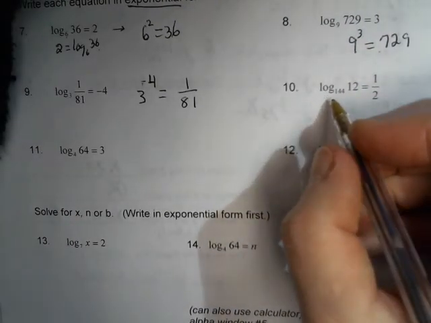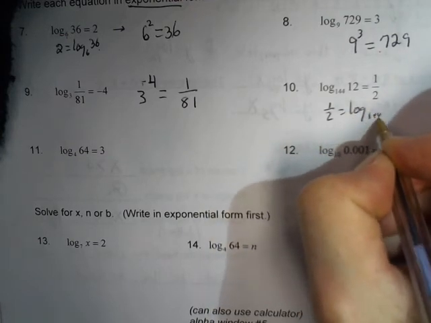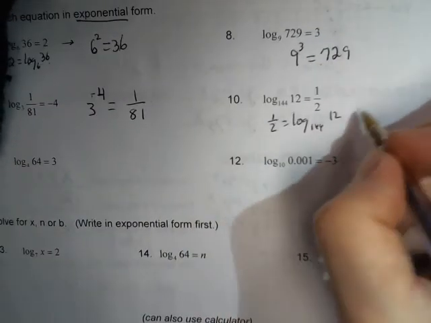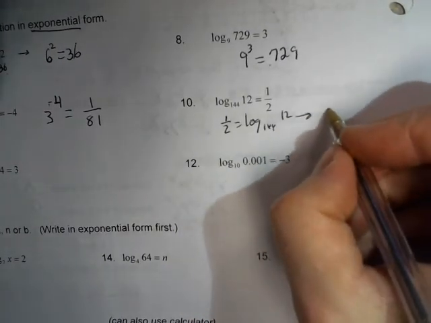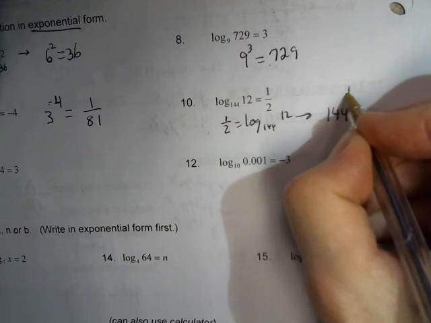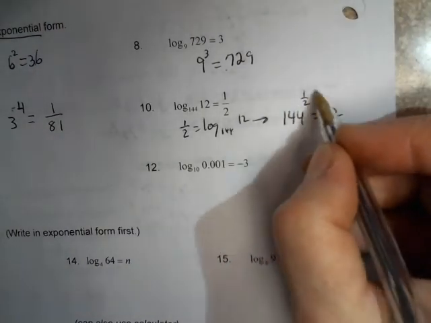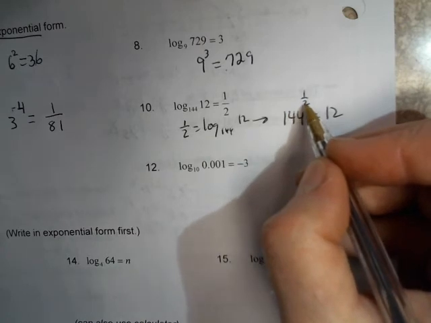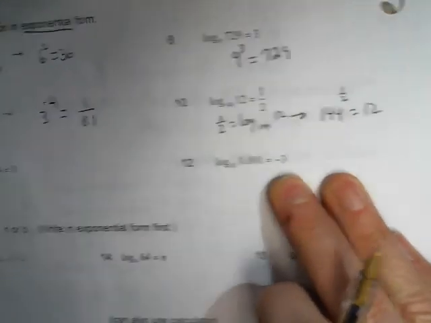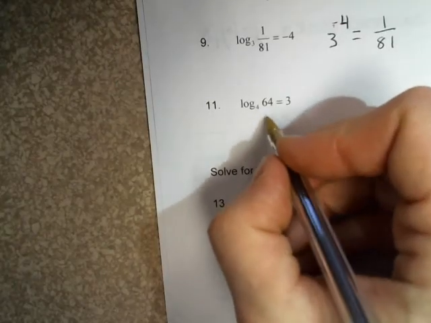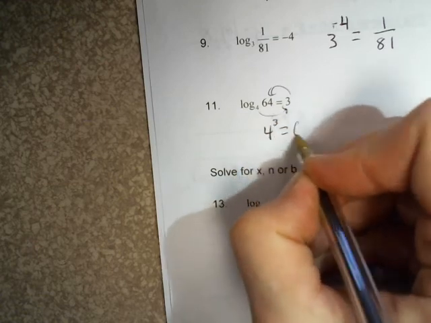Number 10, sometimes I'll rewrite it: 1/2 equals log base 144 of 12. So in other words, we can write this exponentially as 144 to the 1/2 power is equal to 12. And hopefully you remember from the last chapter, the 1/2 power means the square root. So in other words, the square root of 144 is 12. That's true. This one, number 11, says 4 raised to the third power is equal to 64.